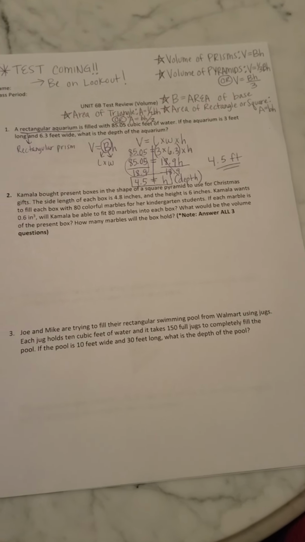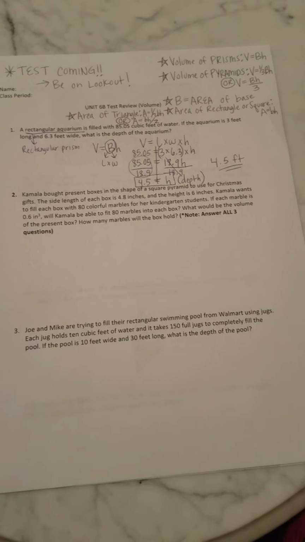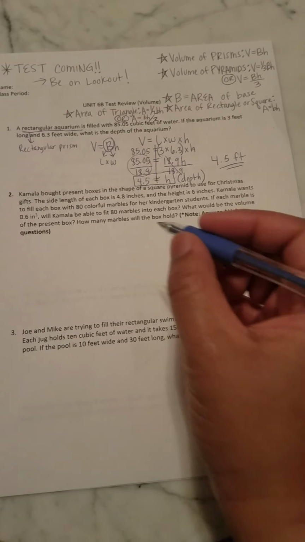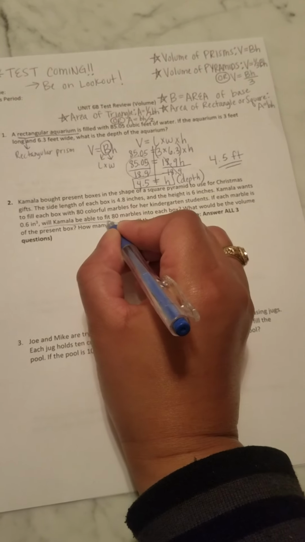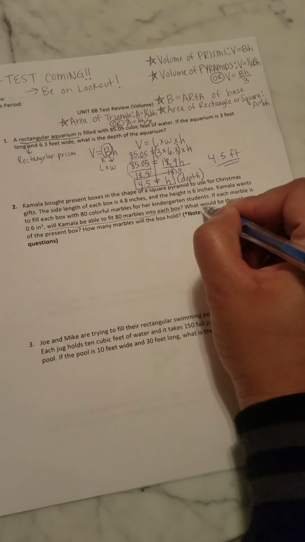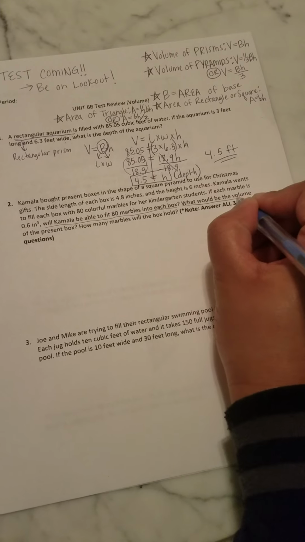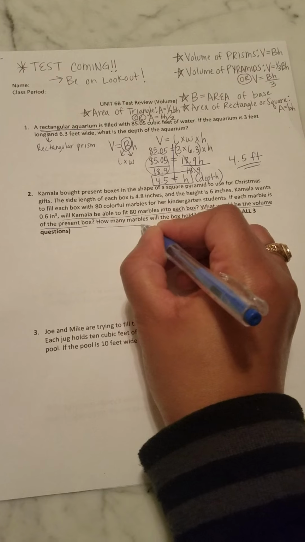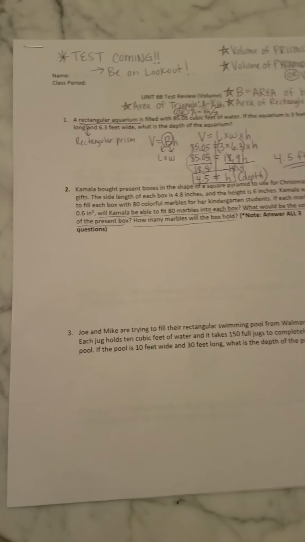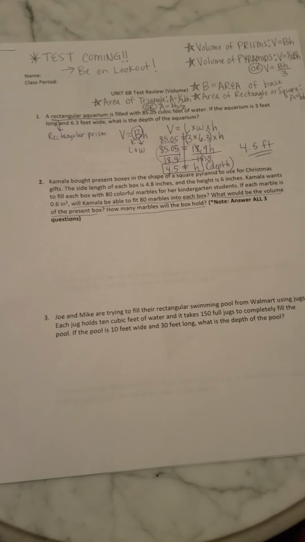Okay, so let's just underline the 3 questions that they're asking. The first question that they're asking is, will Kamala be able to fit 80 marbles into each box? Then it also asks what will be the volume of the present box. And then it asks how many marbles will the box hold. Okay, so what I would want to do first is I'll go ahead and find the volume because that's what we usually do first. All right, so let's figure out the shape that we're talking about.